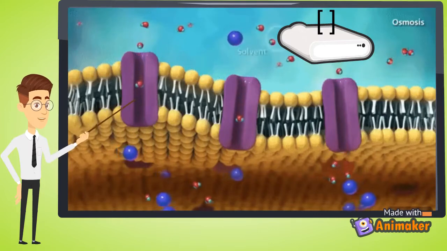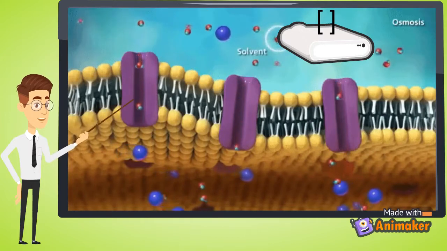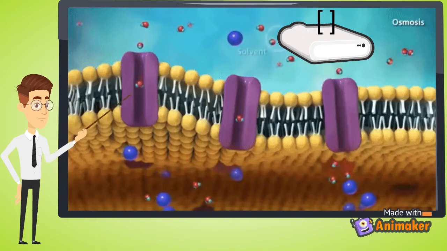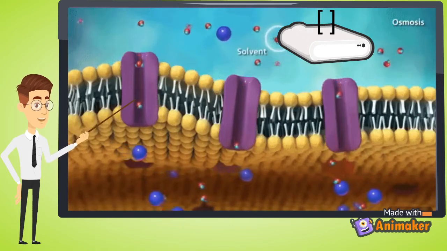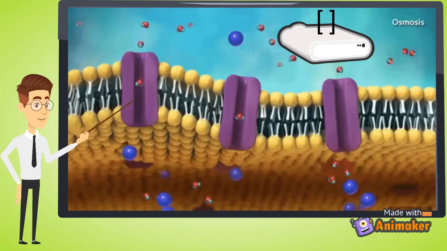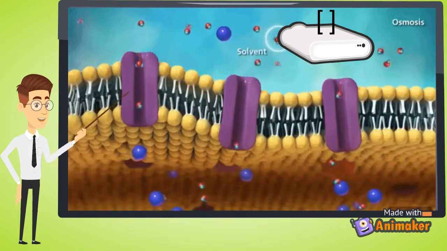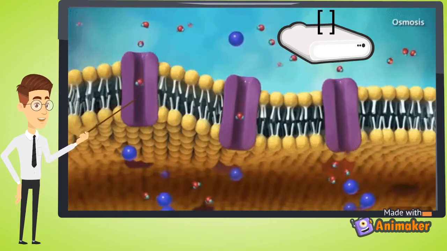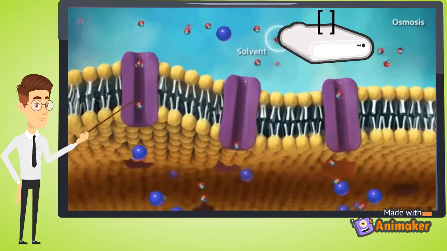The cell membrane functions as a barrier, keeping the constituents of the cell in and unwanted substances out, and as a gate, allowing transport into the cell of essential nutrients and movement from the cell of waste products.